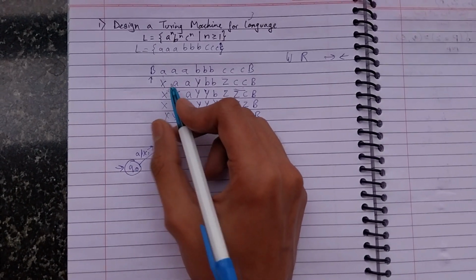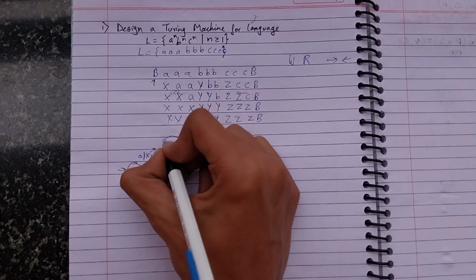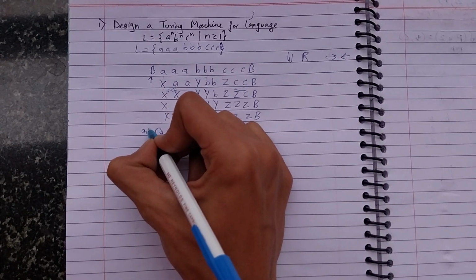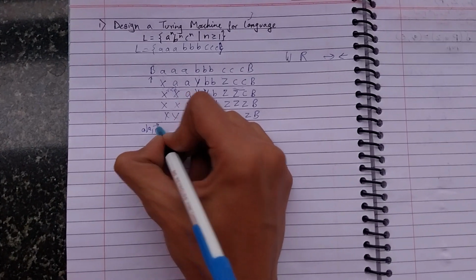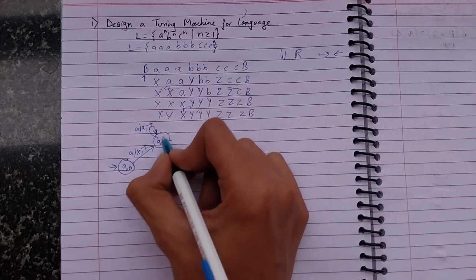Now in q0, when any number of a's come, I stay in the same state: a replaced by a, and move towards right. I do this any number of times.